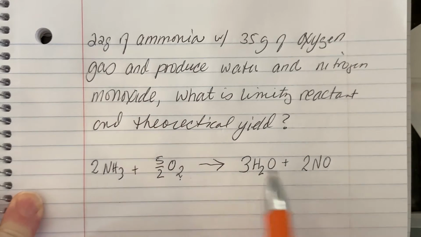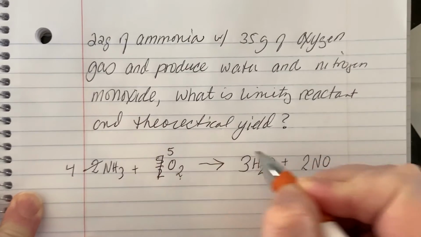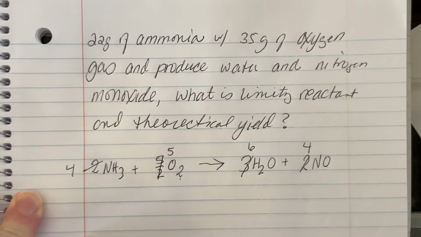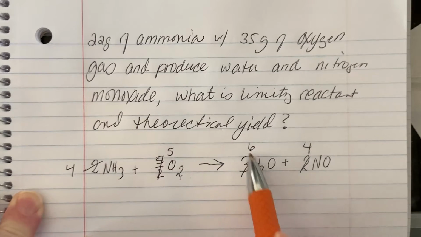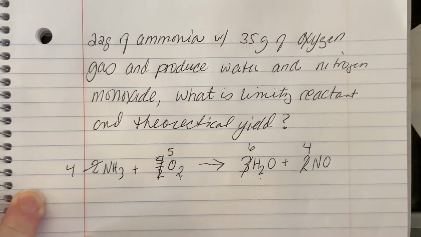Okay. So what I have to do now is to multiply everything by 2 so that I don't have any fractions. And then I will double check. Okay, 4 nitrogens, 4 nitrogens, 12 hydrogens, 12 hydrogens, 10 oxygens, 6 plus 4, 10. All right, so now I have my balanced chemical equation.